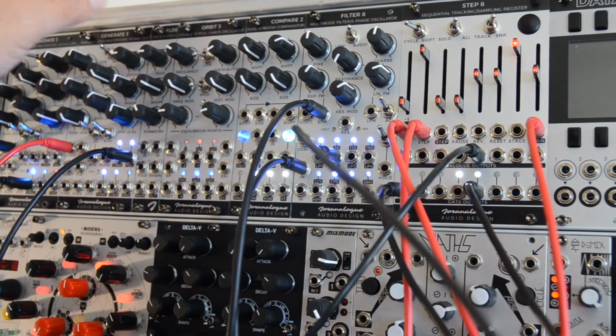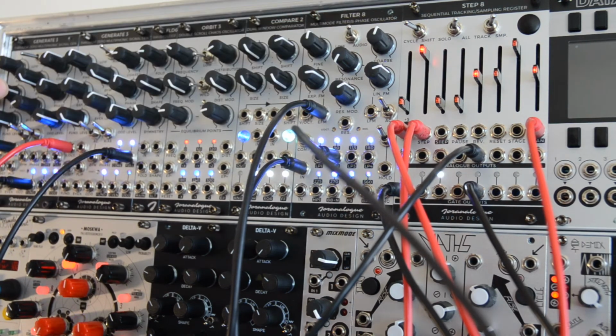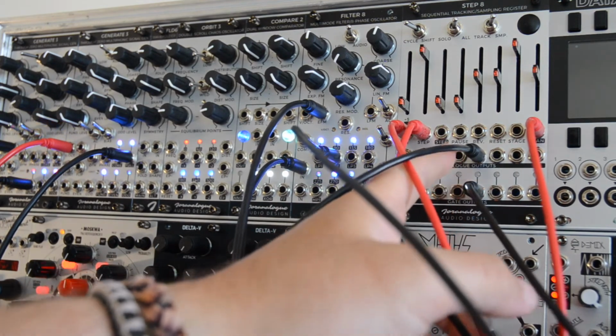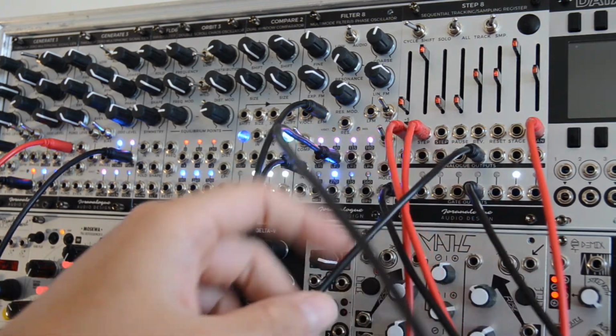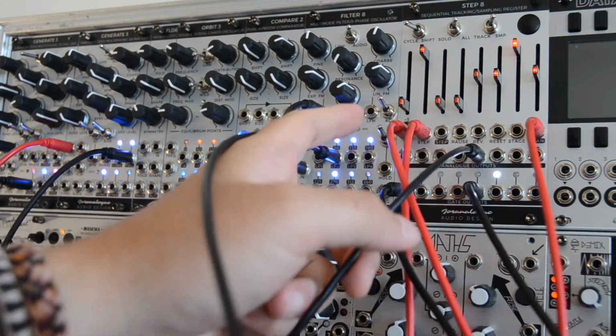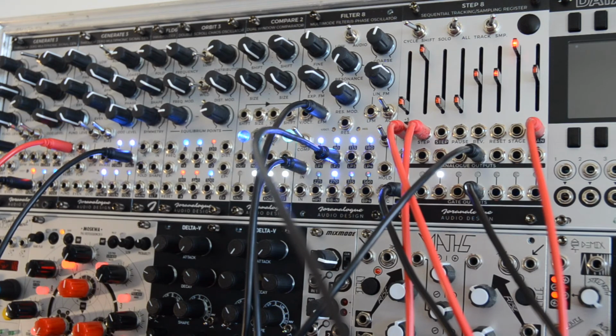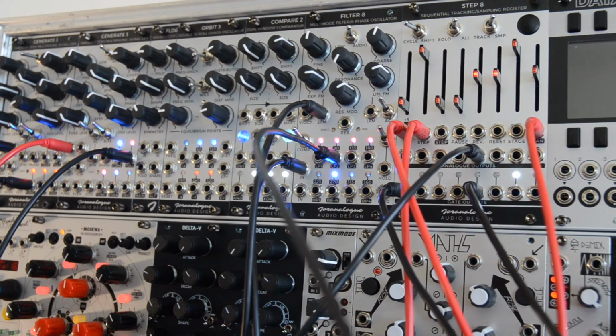And if I increase the effect here, and as you can hear, the frequency of our LFO changes every time the fifth step receives a new signal when it samples a new voltage from the pink noise that I'm sending in here. And you can go absolutely haywire with this.